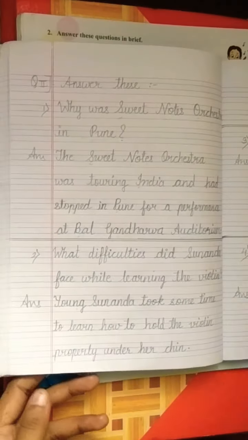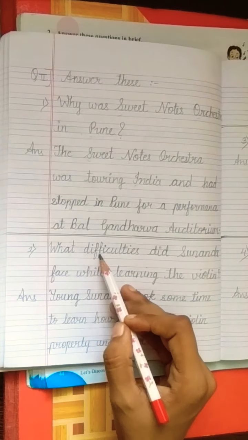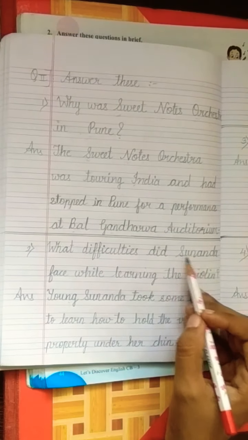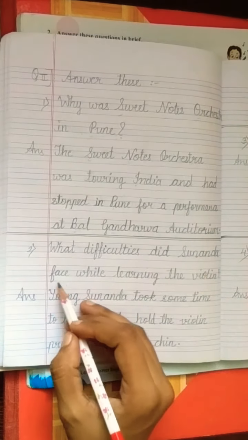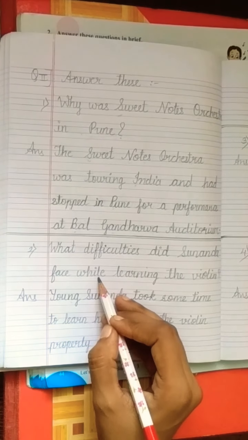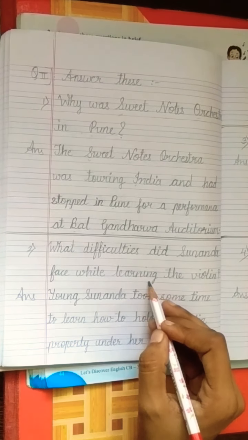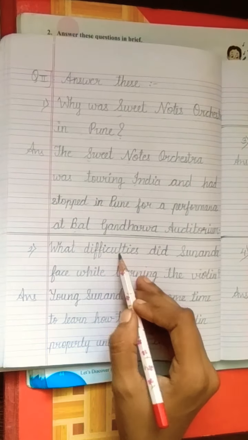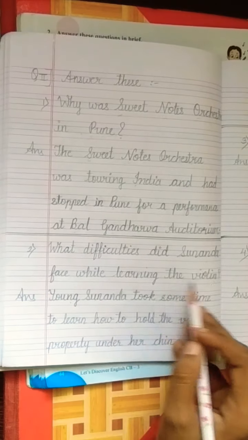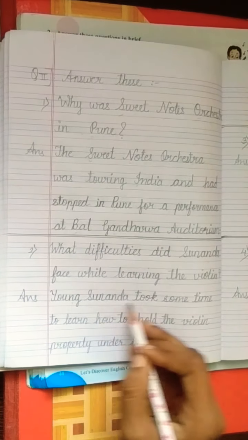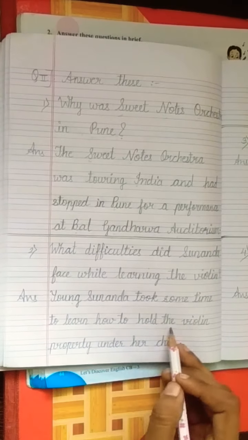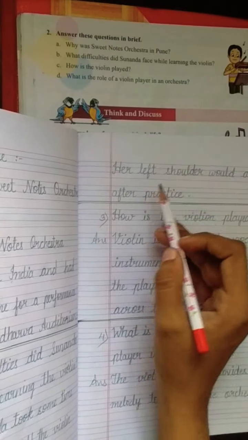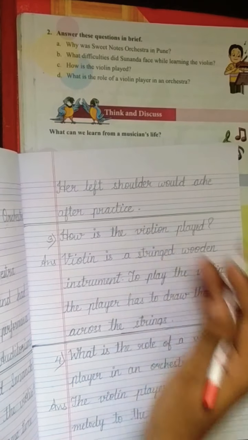So repeat once again. What difficulties did Sunanda face while learning the violin? Answer. Young Sunanda took some time to learn how to hold the violin properly under her chin. Her left shoulder would ache after practice.